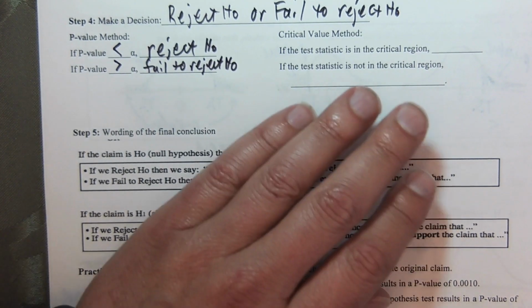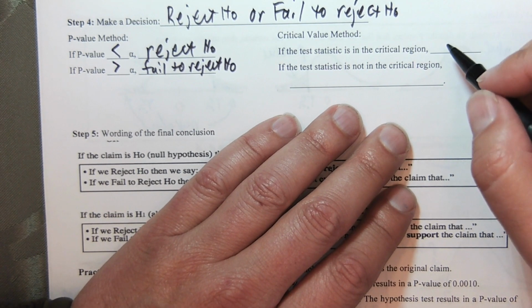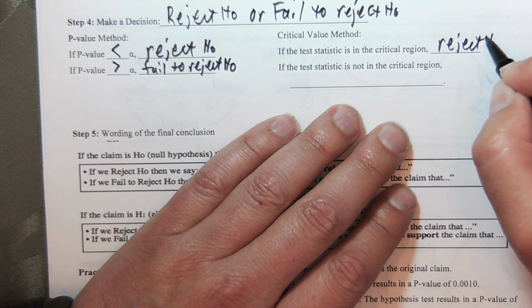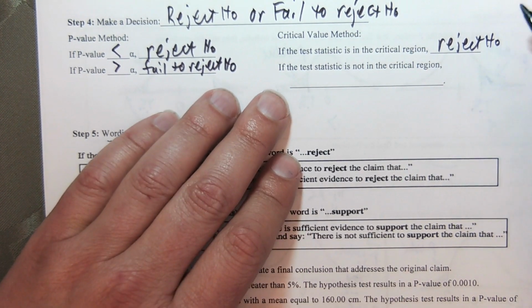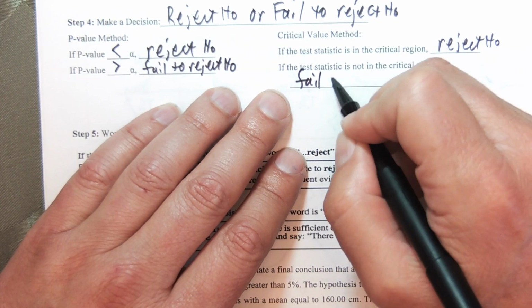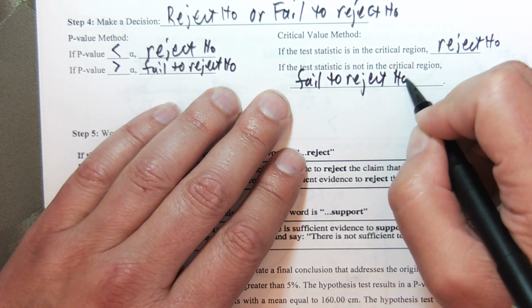Critical value method. If the test statistic is in the critical region, we're going to reject the null hypothesis. If the test statistic is not in the critical region, then we're going to fail to reject the null hypothesis.